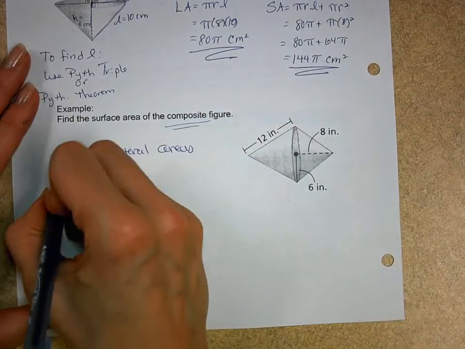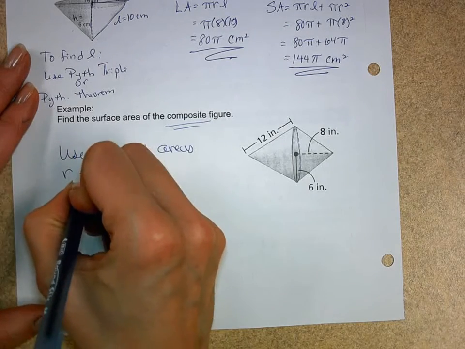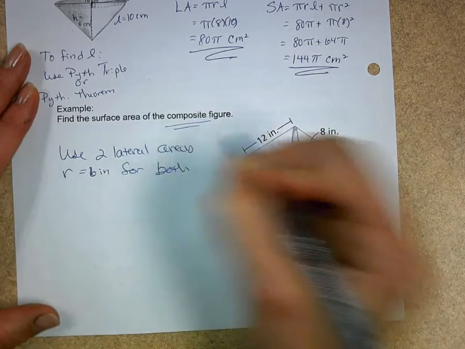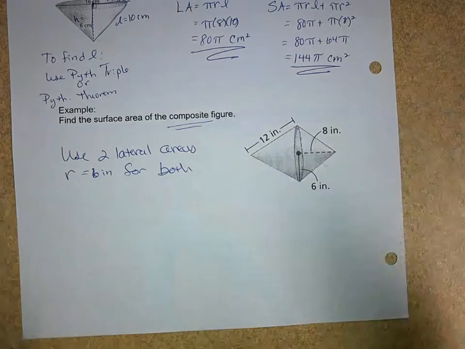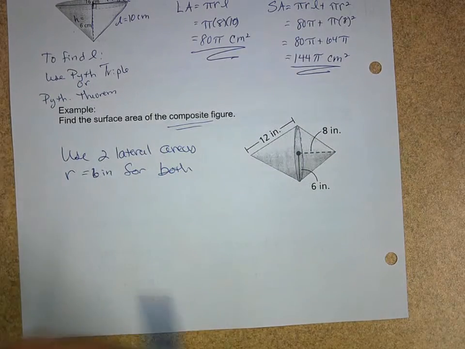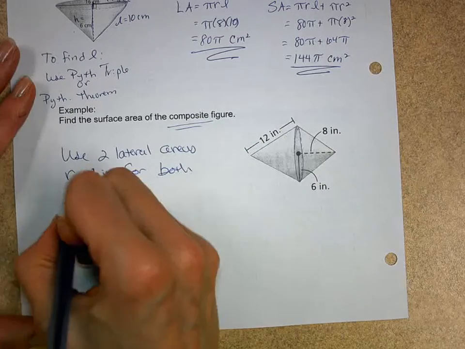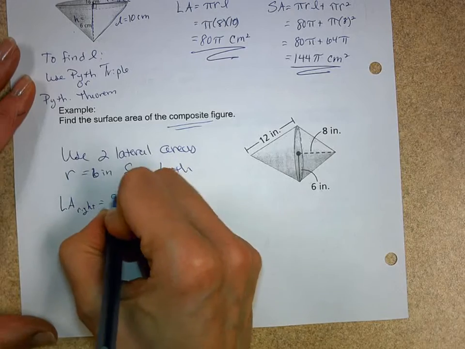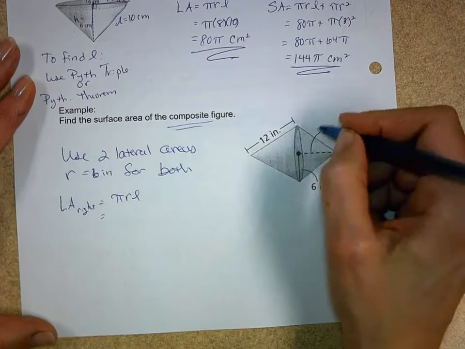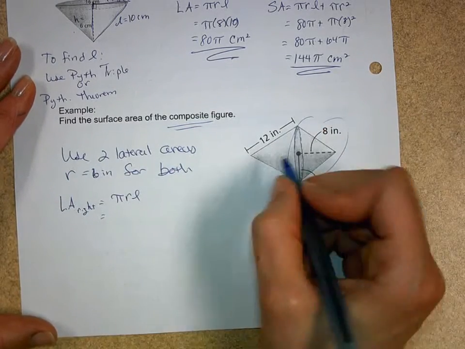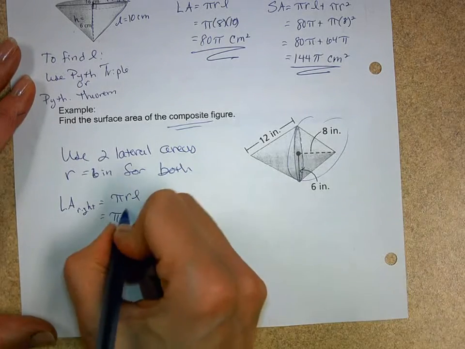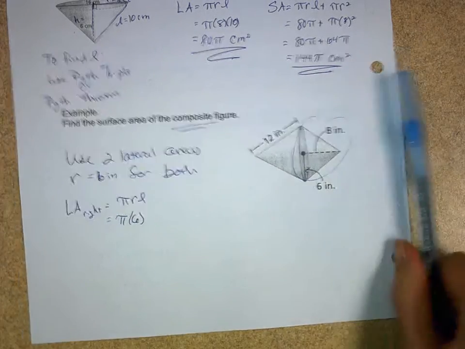And the cool thing is the radius is 6 inches for both. So I'm going to do the lateral area of the one on the right, I'm going to do the lateral area of the one on the left, and then add them together to get the surface area. So the lateral area of the one on the right is pi r times the slant height. So this is the one on the right. I know my radius is 6, because that's what it's pointing to. But notice I don't have a slant height there.